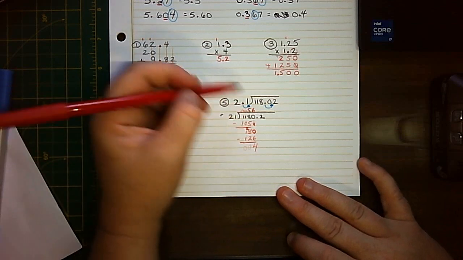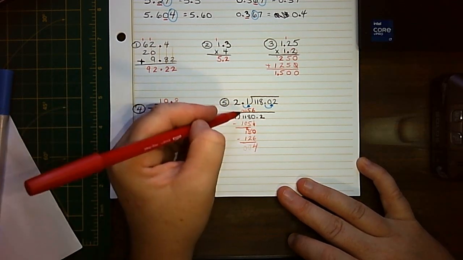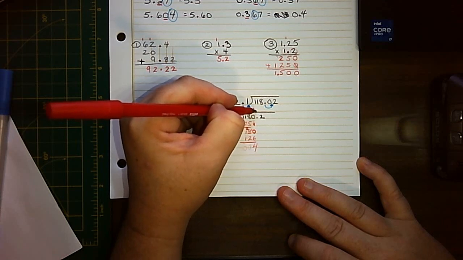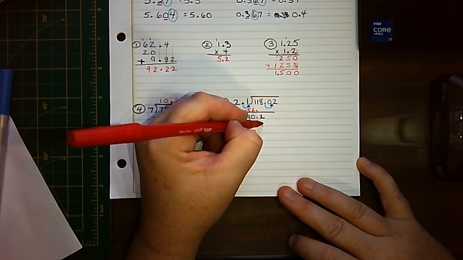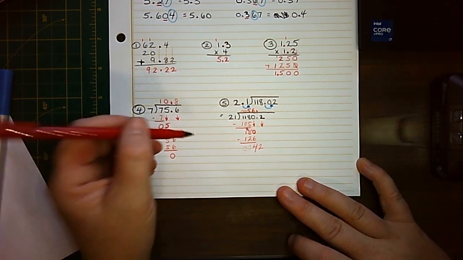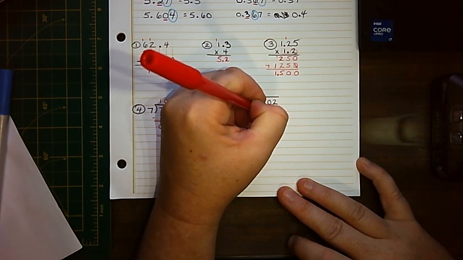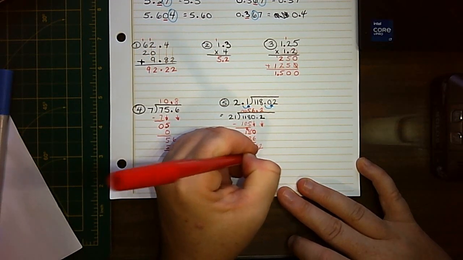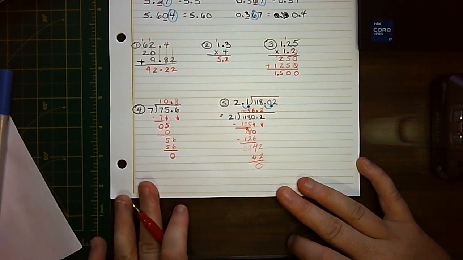All right. Now, just like our one before, because we've got a whole number, we're just going to put that decimal in line. I'm going to bring down that 2. 21 goes into 42 2 times. And we get our 42. Oops.